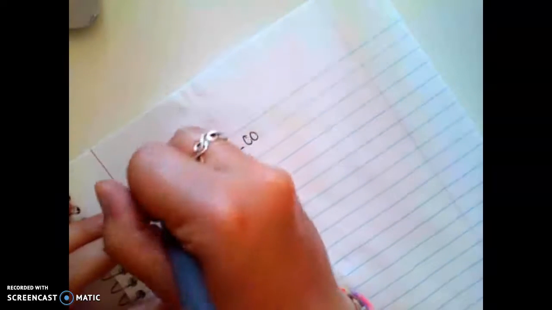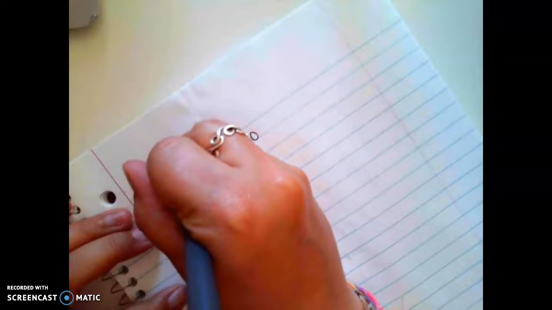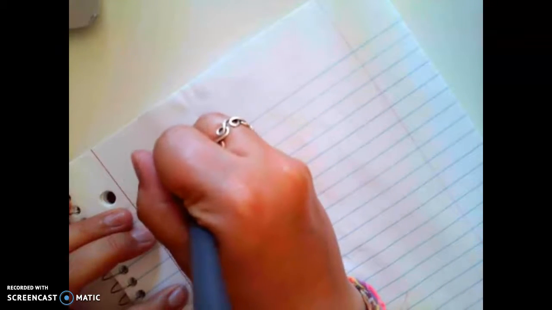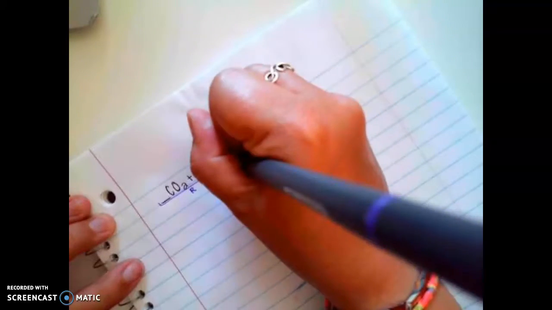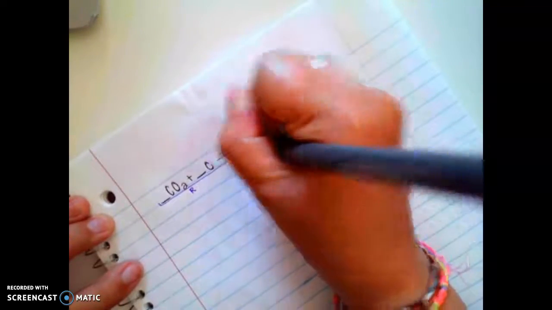So the very first thing that we do is to separate the reactants versus the products. We know that the reactants are anything on the left-hand side of the equation. So these are my reactants, and this is my product.